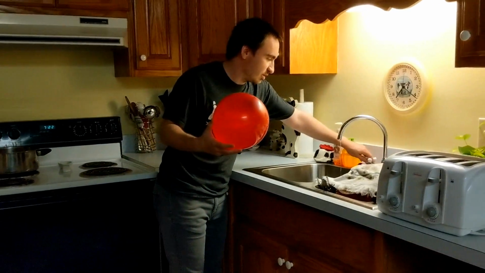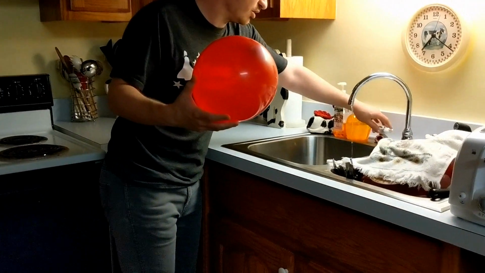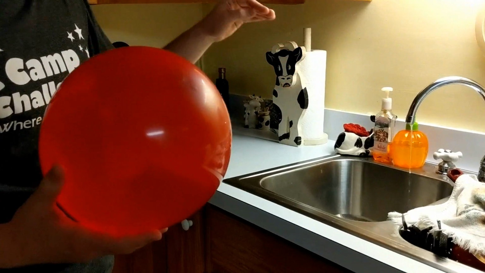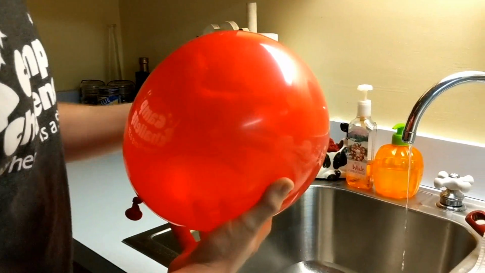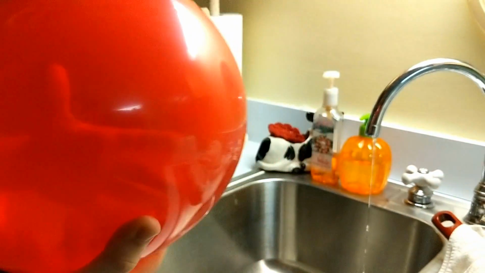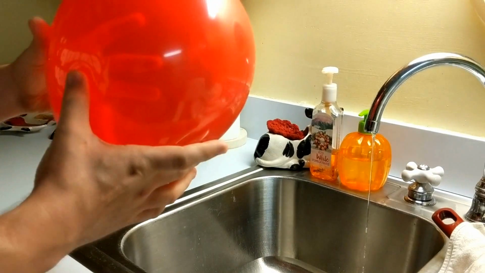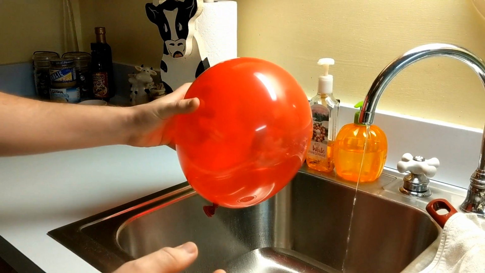And come on over to the sink with me. I do want to have the water on a steady stream, but pretty thin. You don't want water gushing out like that. You want a thin stream like that. Okay? And we're going to take our balloon here and bring it closer to the water.